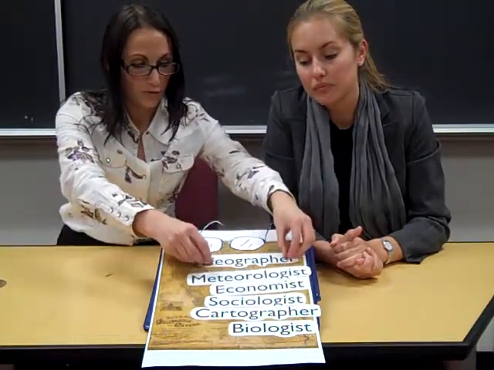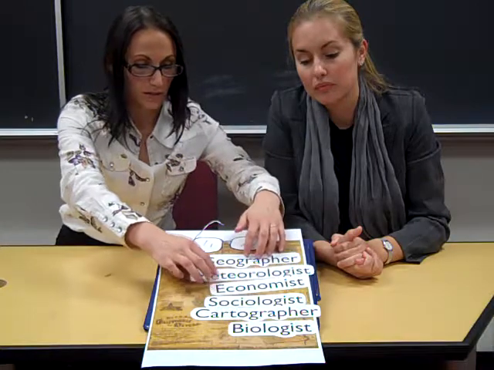And a geographer might look at where is California in relation to the rest of the country, and they might look at what are the differences between Northern California and Southern California, between the high desert and the ocean, and how does the geography in that particular region affect the people living there, affect what they eat, what they grow, what they wear. Great.